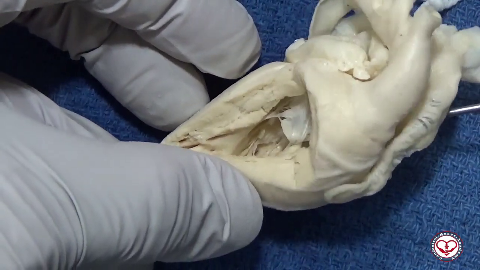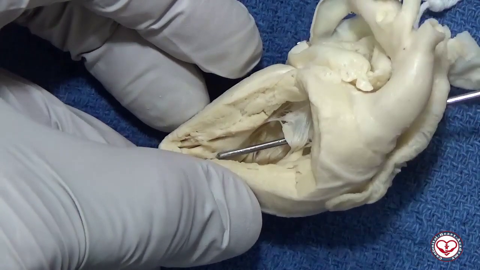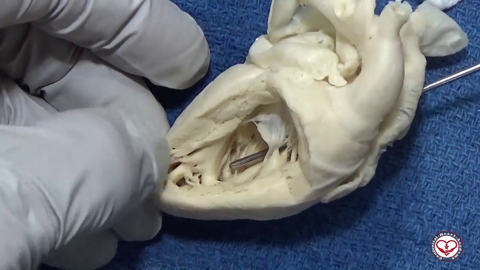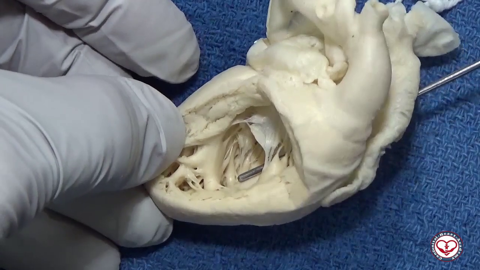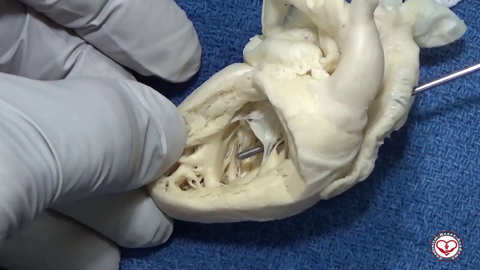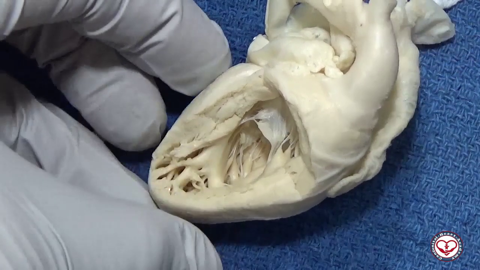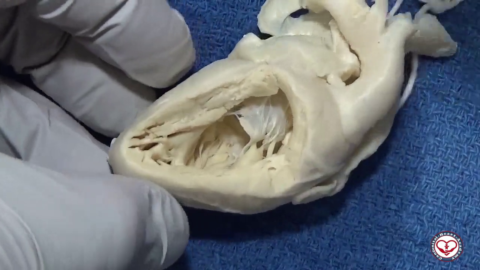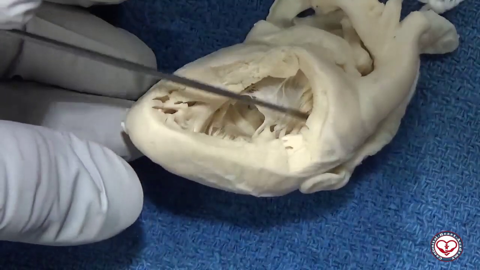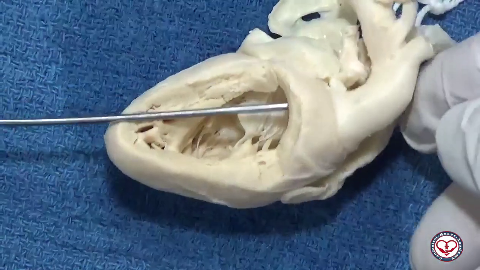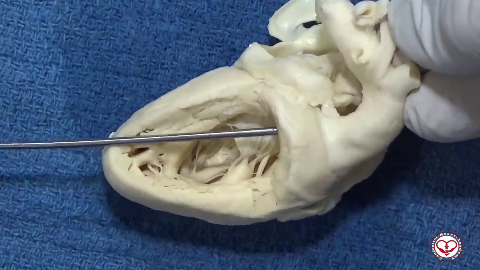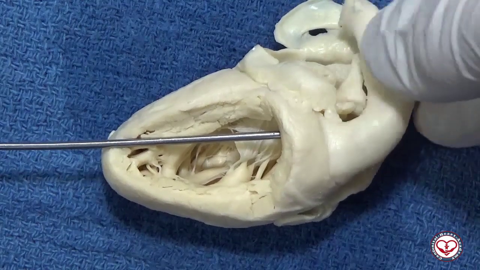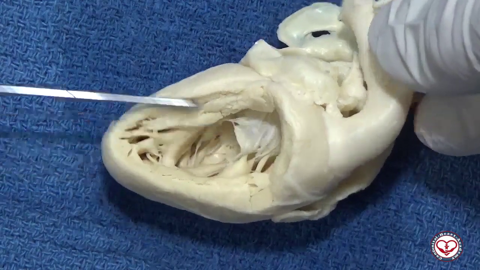So here you can see I'm entering from the right atrium into the morphologically right ventricle that has coarse apical trabeculations. So we have concordant atrioventricular connections. The aorta arises from this morphologically right ventricle. Here you can see the brachiocephalic arteries arising from the arch, which extends to the right in this case.